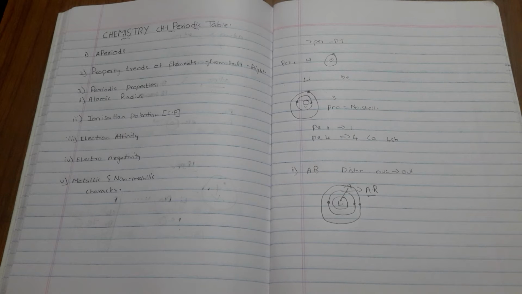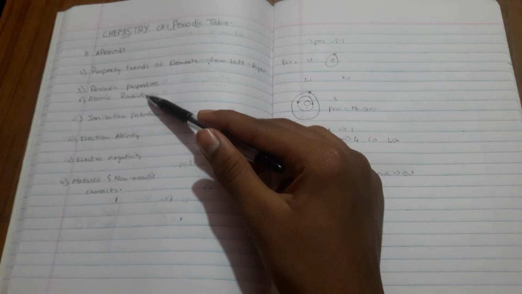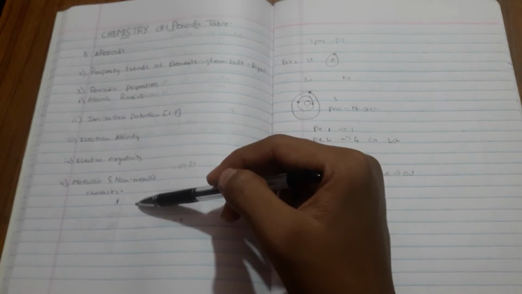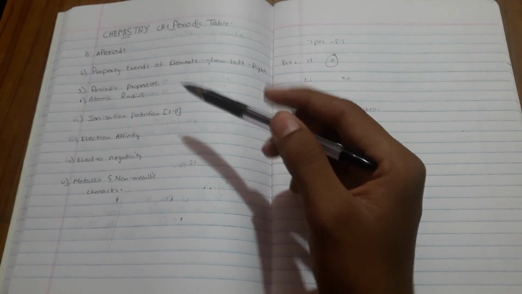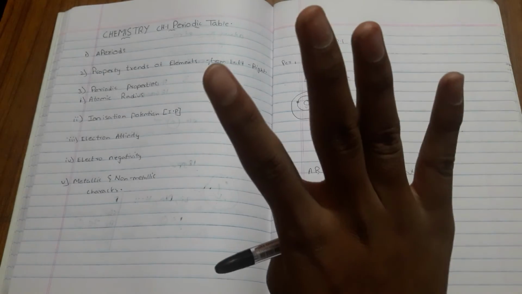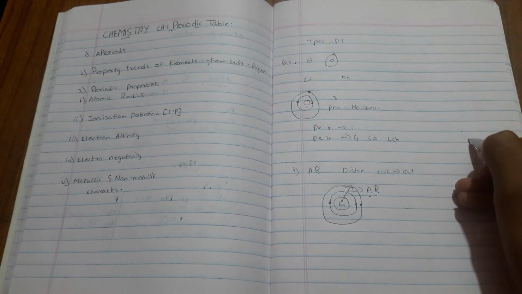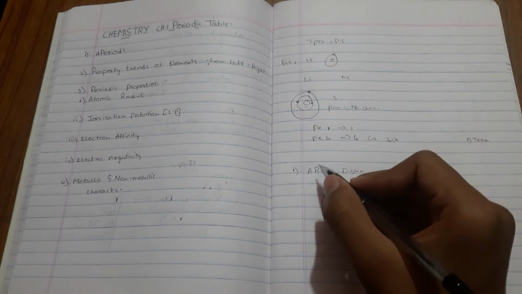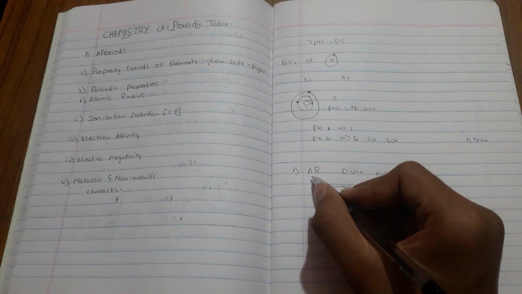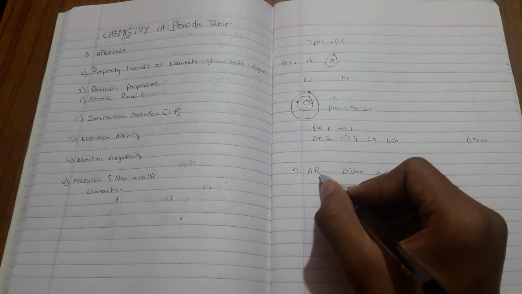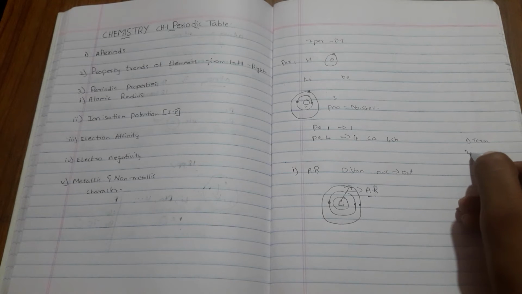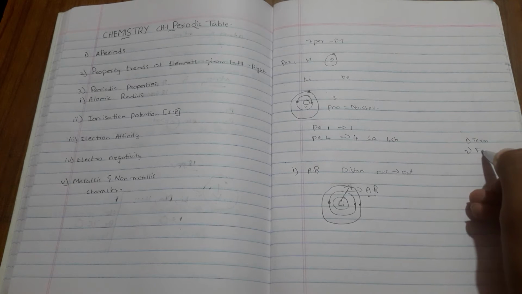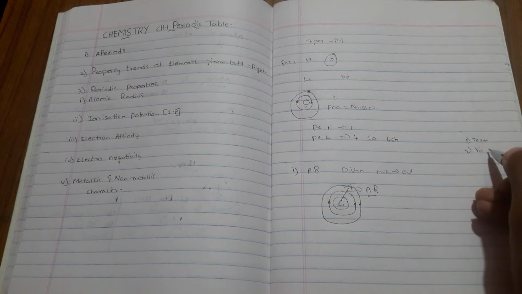Now I will tell an important topic. Out of these 5 properties, you take any of them, but there are 4 main points. First one is the term, which we have already discussed for atomic radius. Now what is the second point? It is factors, the factors which affect atomic size or which affect ionization potential.